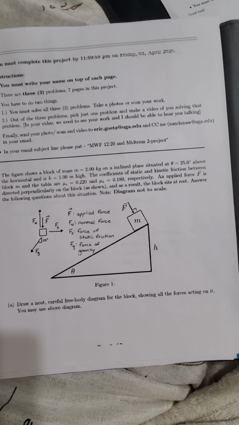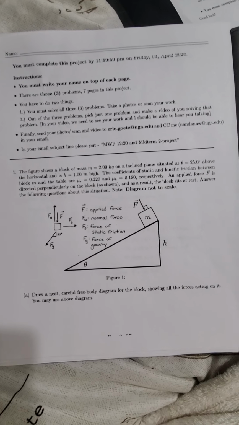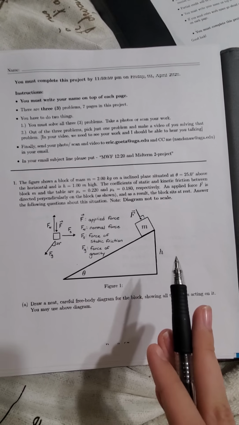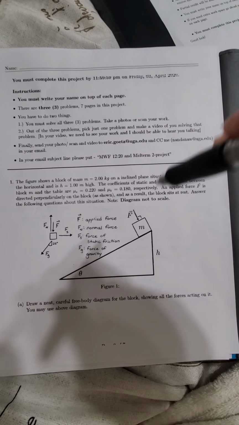Okay, so for my video, I'm going to solve problem 1. And the first thing it asks you to do is draw the free body diagram. I decided to draw it to the side instead of already drawing it on here. That way I would have my X and Y plane already labeled out instead of having the weird sideways going on.